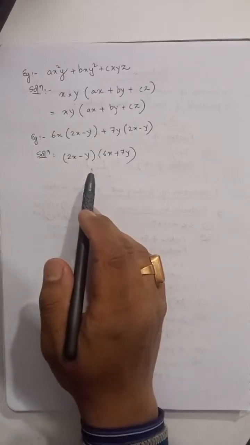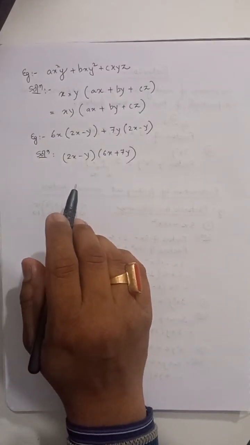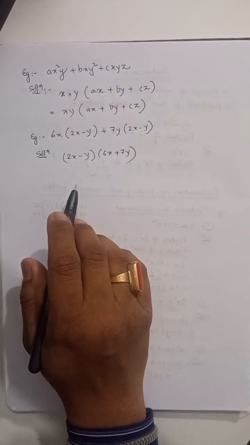Very easy. Initially, looking at the question, you might feel that the solution will be very long, but it is very short and quite simple. Let me give you one more example.